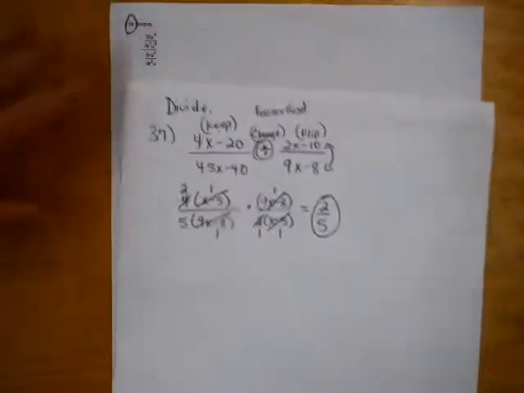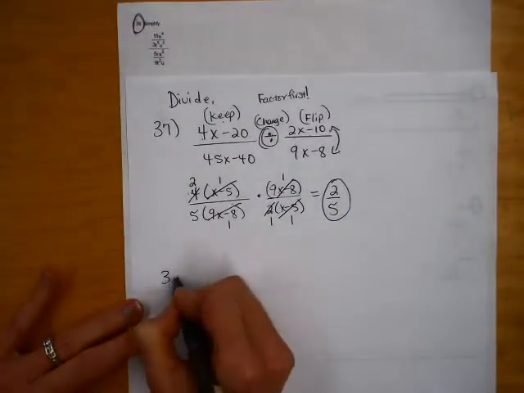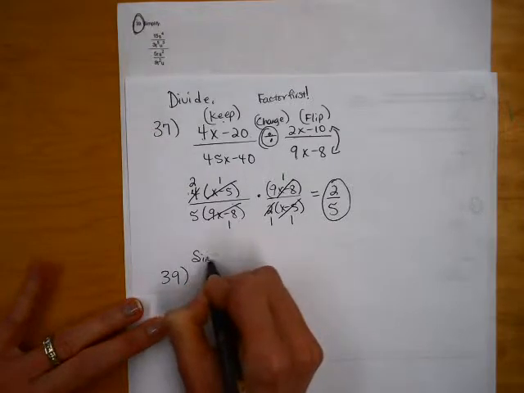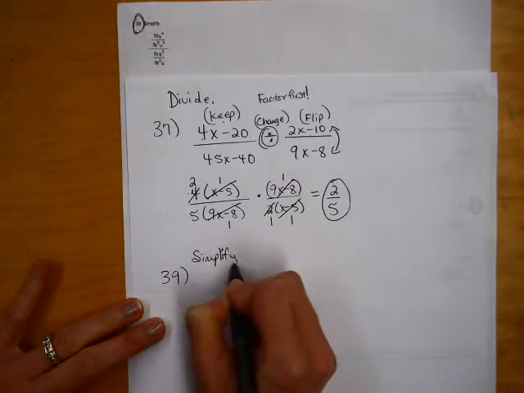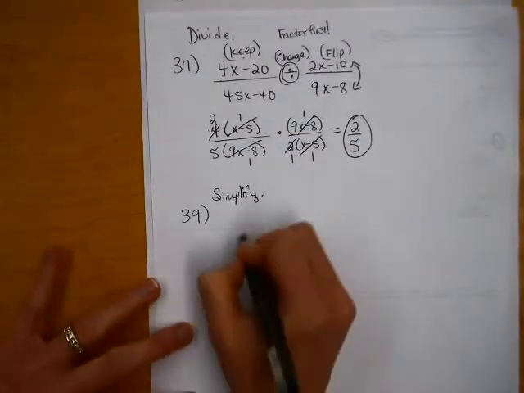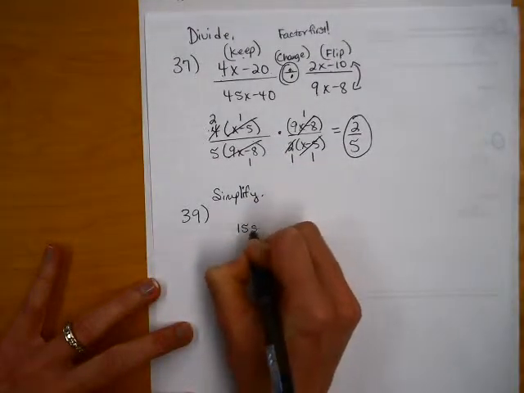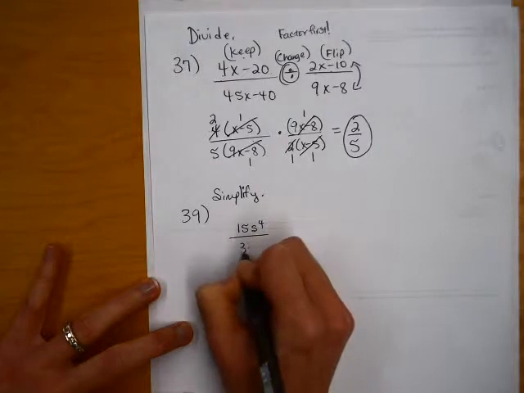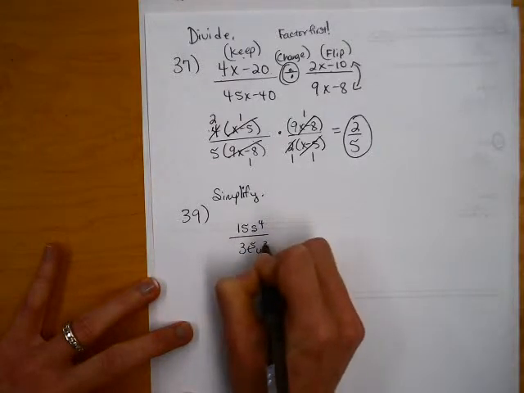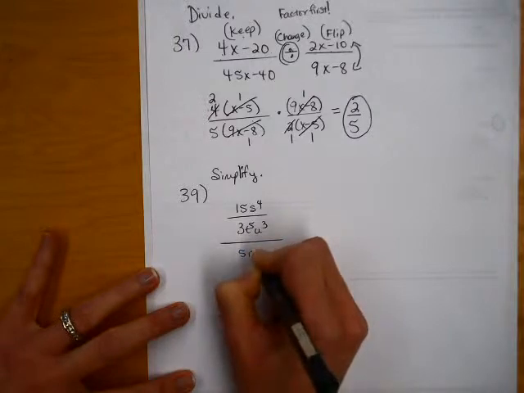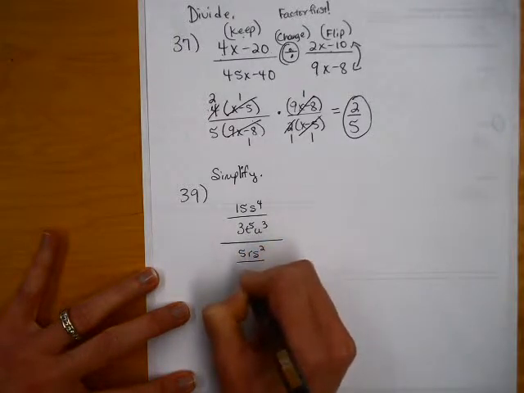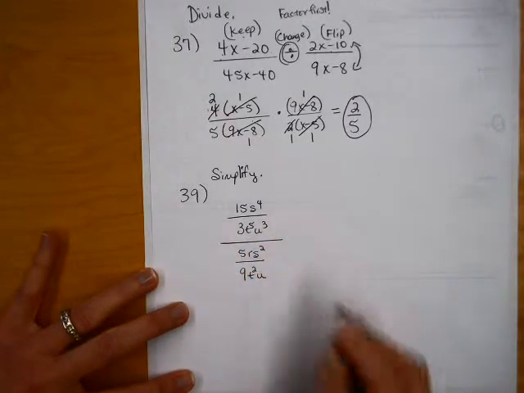Okay, so the last problem we're going to look at on your review is a complex fraction, and it says to simplify this complex fraction. So I have 15s to the 4th over 3t to the 5th u cubed divided by 5rs squared over 9t squared u.